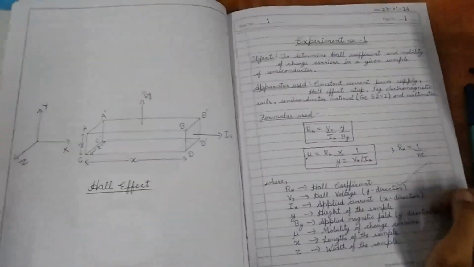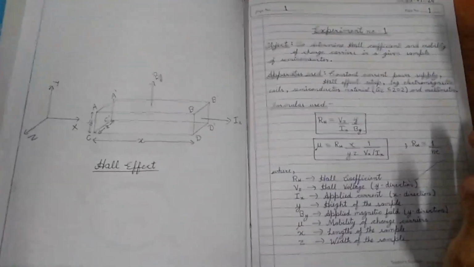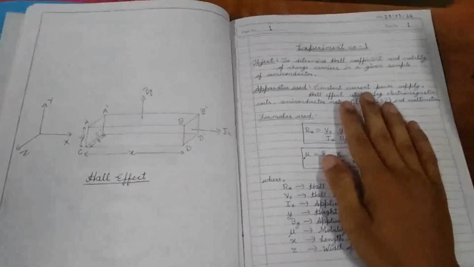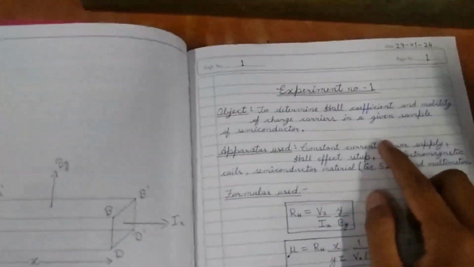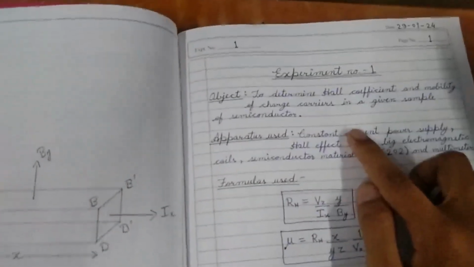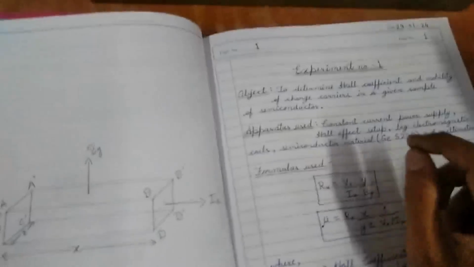So hello everyone, today we are going to demonstrate the Hall effect experiment. In this experiment we are given a sample of germanium. We have to determine the Hall coefficient and mobility of charge carriers in a given sample of semiconductor, and that semiconductor is germanium.